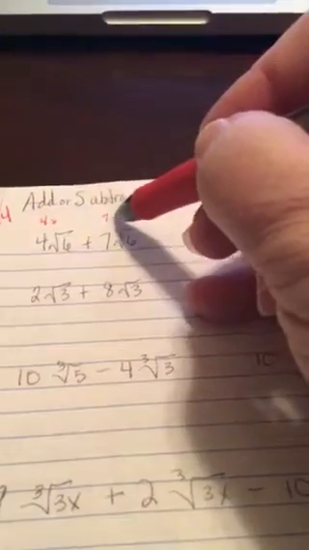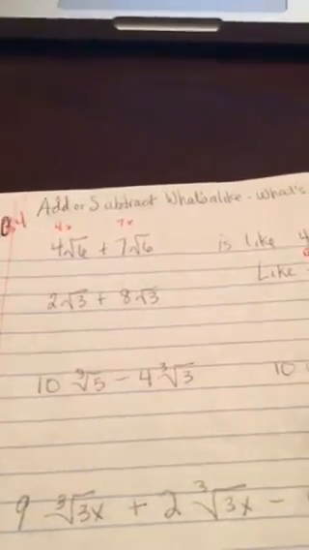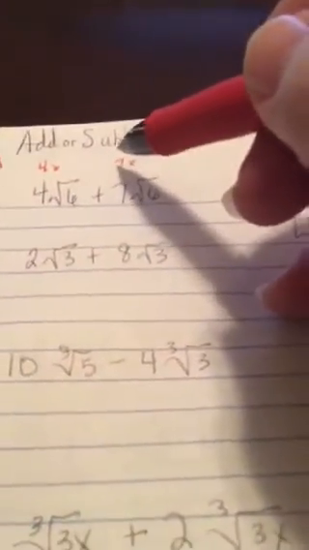So these are like terms. So think of it this way. When you see this first problem, the 4 square root of 6, this is like saying 4x. And this is like saying 7x. Like they're both x because they both are the square root of 6. So we're going to use similar rules as we did when they were just x's.